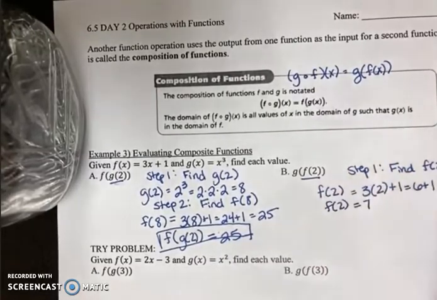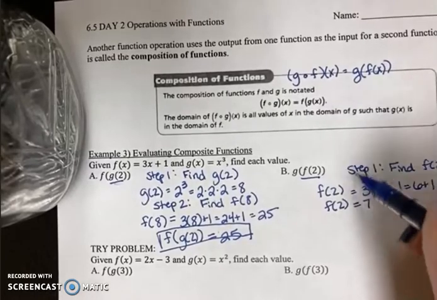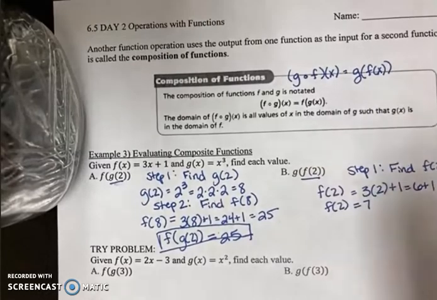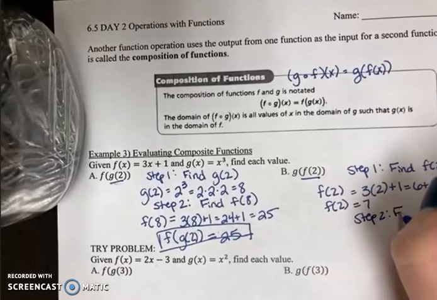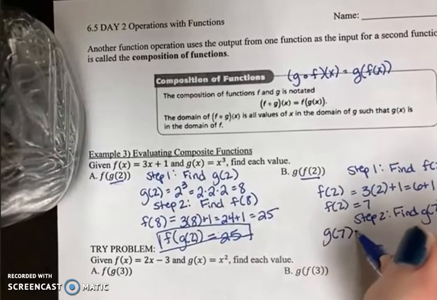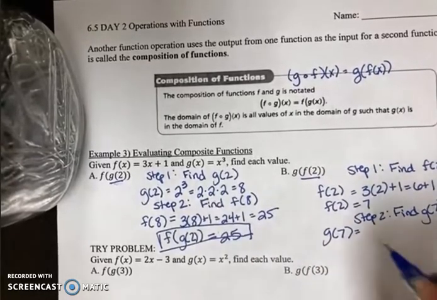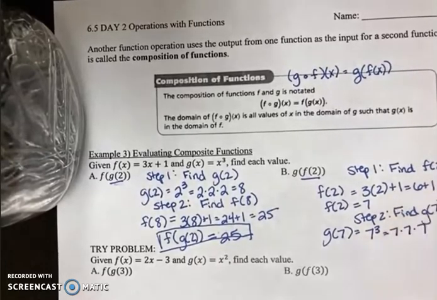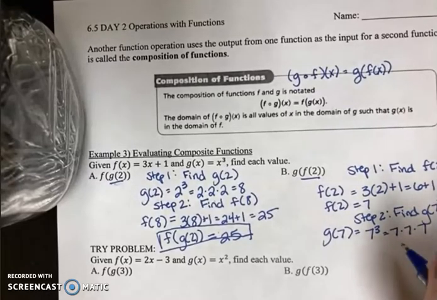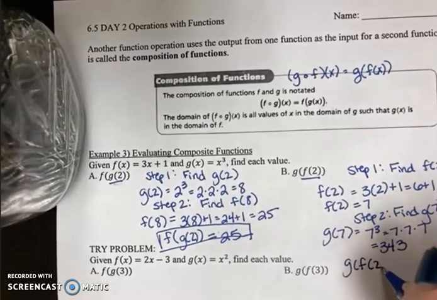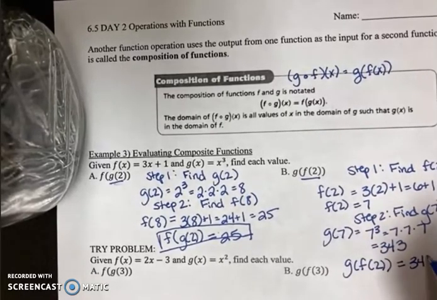So now that I know that f of 2 is equal to 7, I can plug 7 in place of the f of 2. So step 2 would be find g of 7. So g of 7 equals, I plug in a 7 wherever I see x, so 7 cubed, which is 7 times 7 times 7, which would give me 343. So my final answer is g of f of 2 equals 343.